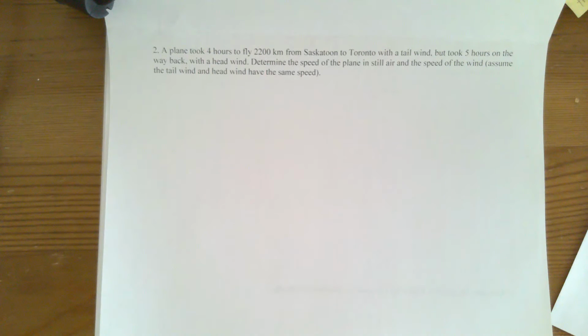All right, 10. So let's look at the plane problem. A plane takes 4 hours to fly 2,200 kilometers from Saskatoon to Toronto with a tailwind, and takes 5 hours on the way back with a headwind. We need to determine the speed of the plane in still air and the speed of the wind, and we need to assume that the tailwind and the headwind have the same speed.